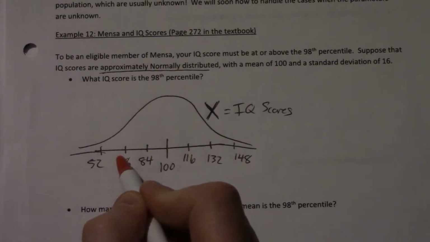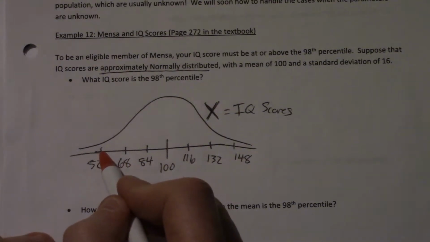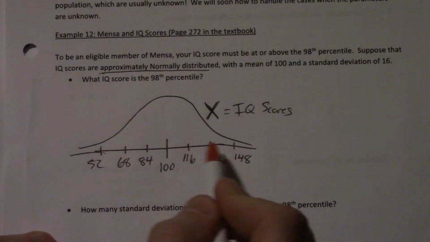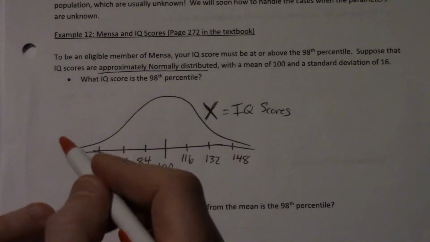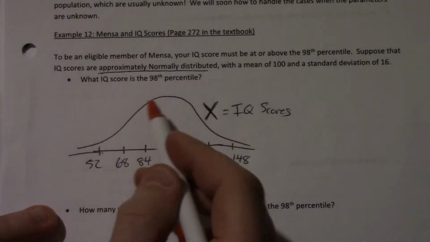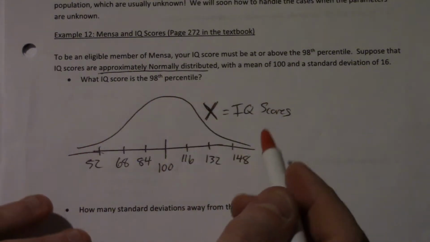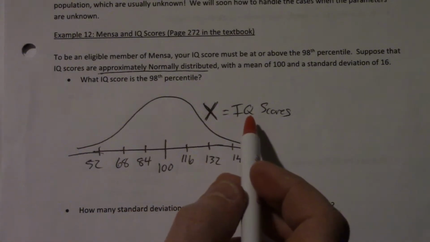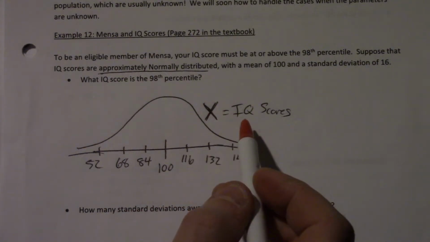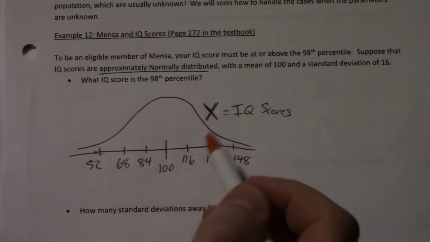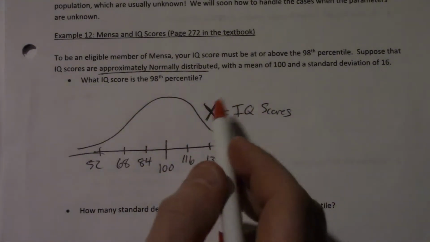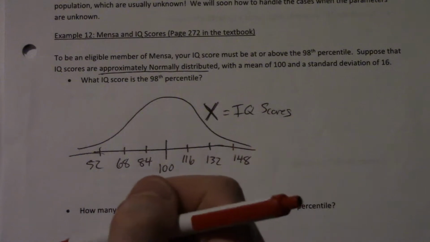So again, by the empirical rule, this says nearly all IQ scores will be between 52 and 148. And I think that this is roughly true to reality. When these, I think they were psychologists, designed these IQ tests, they designed it such that the scores would follow a normal distribution.